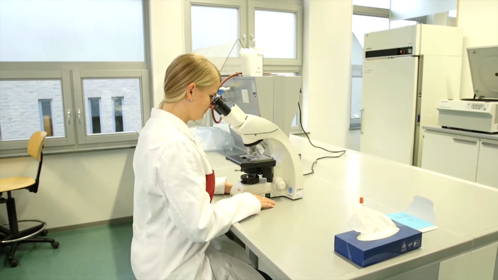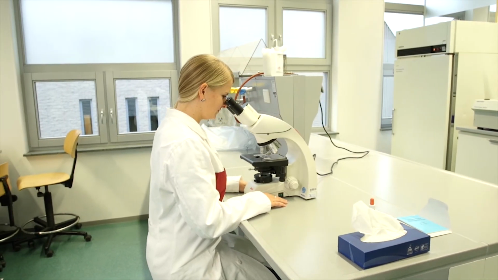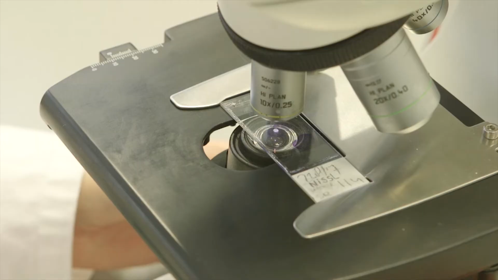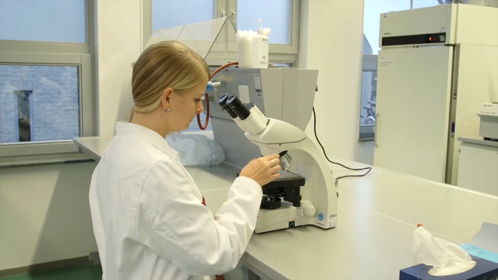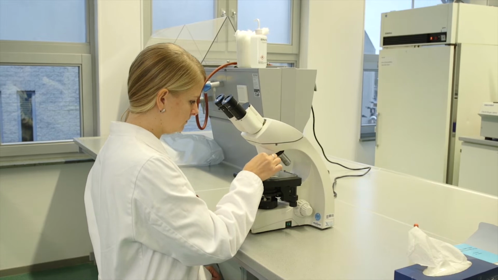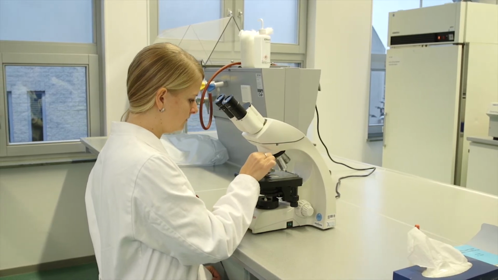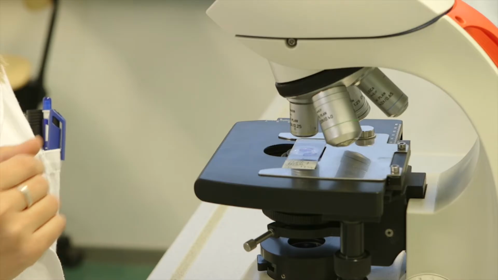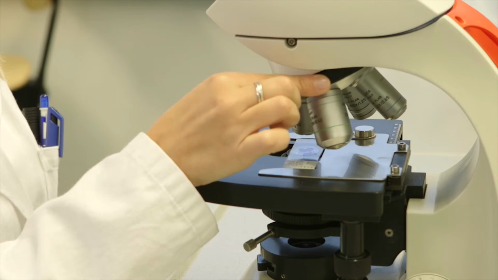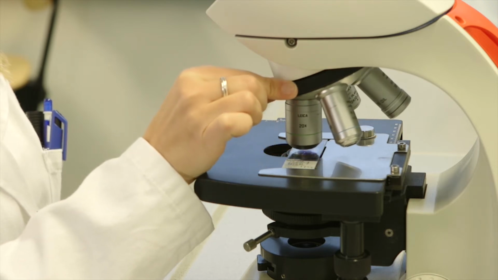At the moment, you are looking at a section with 100 times magnification. This is 10 times magnification with the ocular lens and 10 times magnification with the objective lens. To increase the magnification, you can use the next objective. When changing objective lenses, always turn the turret and never hold on to the objective.